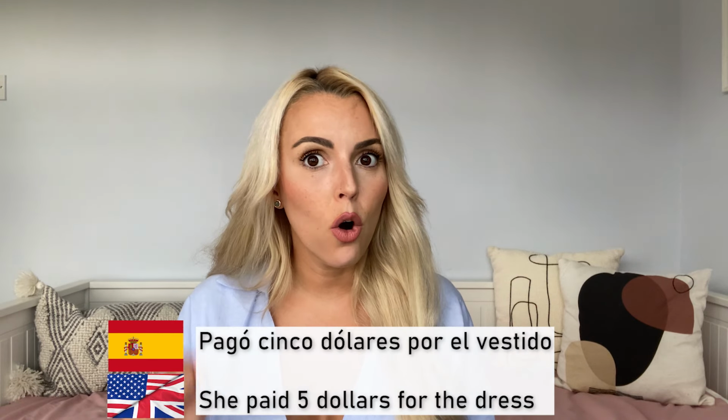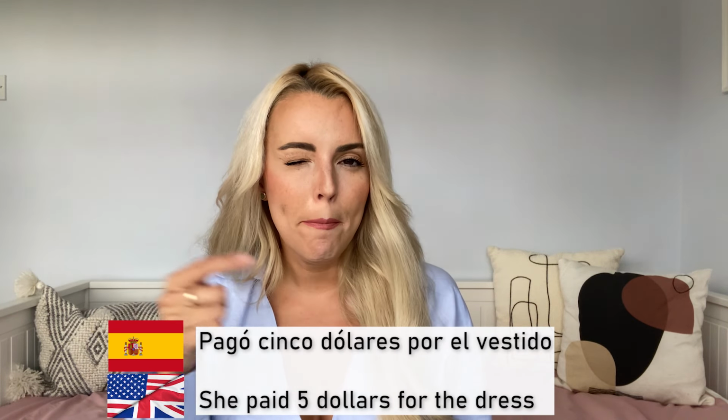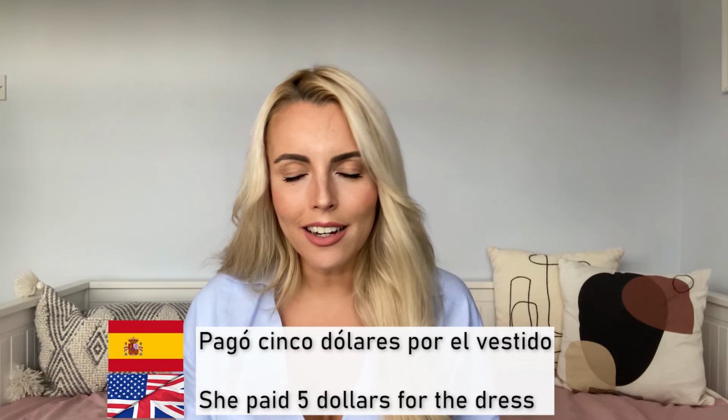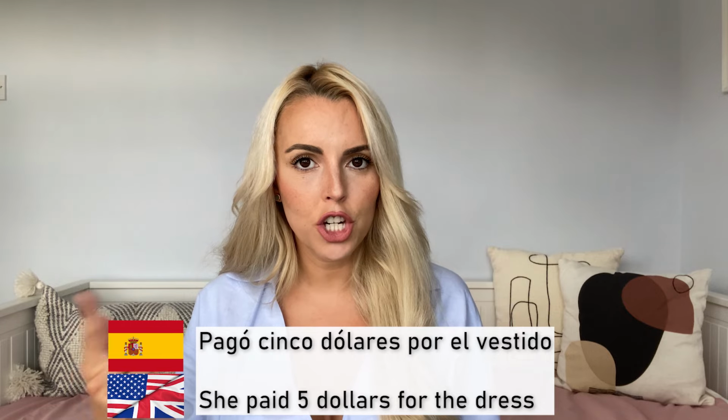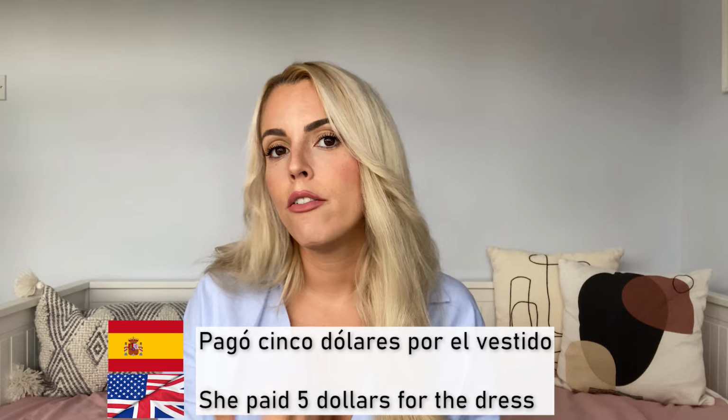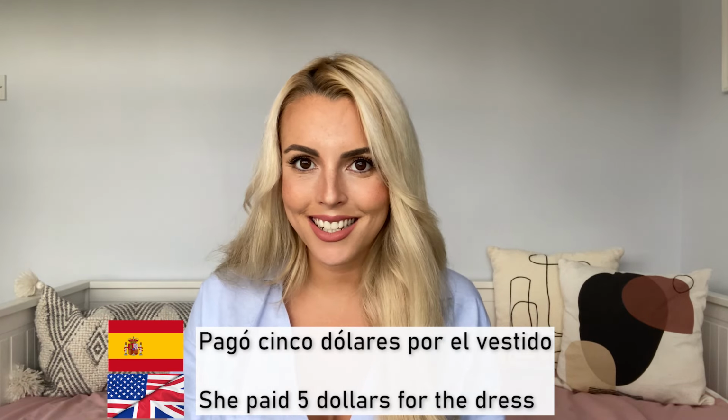Por ejemplo, pagó $5 por el vestido. He or she, we haven't specified, I'm going to say she. Ella pagó, she paid, $5 for the dress, por el vestido. Do you see the exchange? I give you money, dinero, you give me a dress, vestido, and so on. It's an exchange. This is very good for when you're haggling, you know, they tell you a price and it's not an official shop or it's a place where you can kind of haggle.